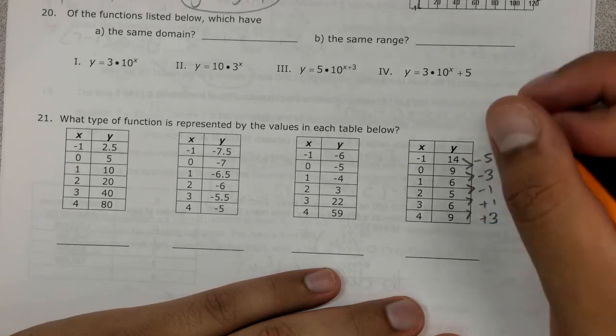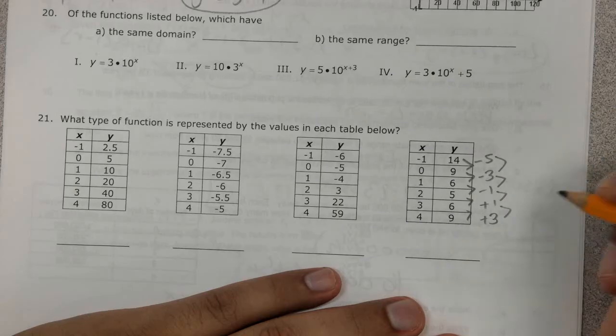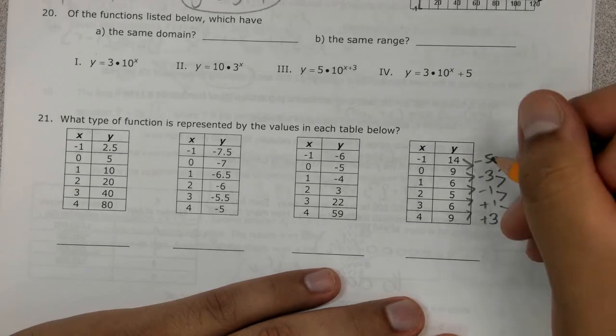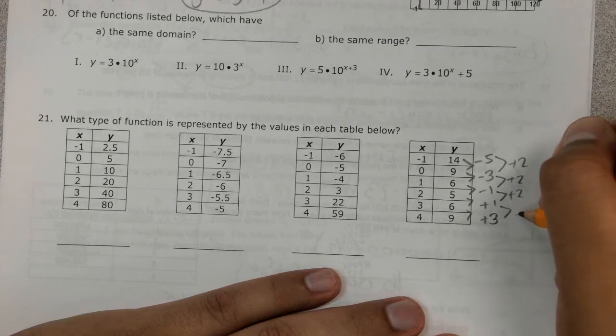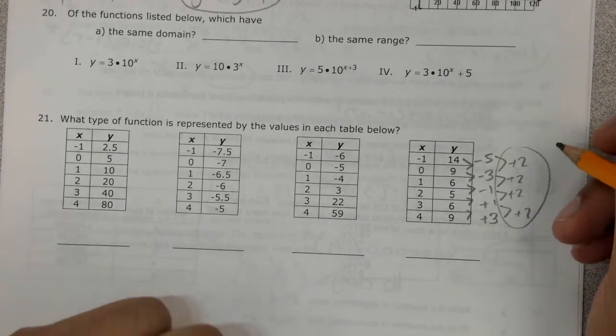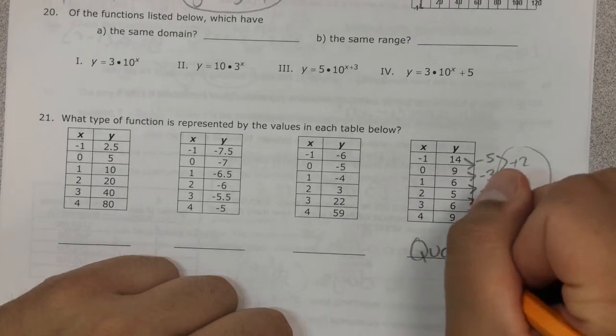Alright, and then that's the first difference. Nothing really happens. And then let's check the second one. Negative 5 to negative 3, you add 2, add 2, add 2, add 2. Alright, that's showing me that this is going to be a quadratic function.